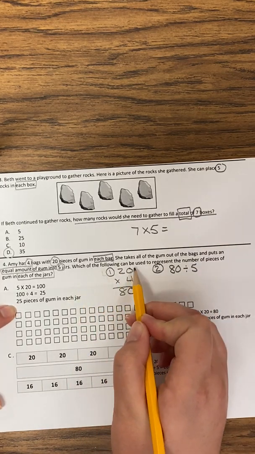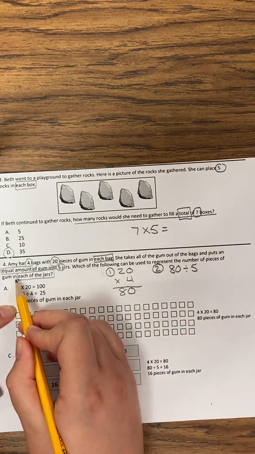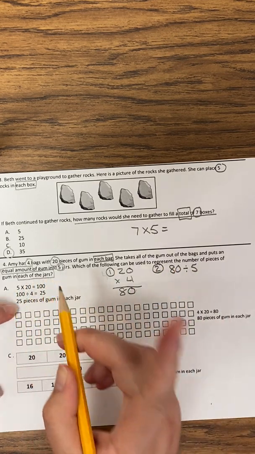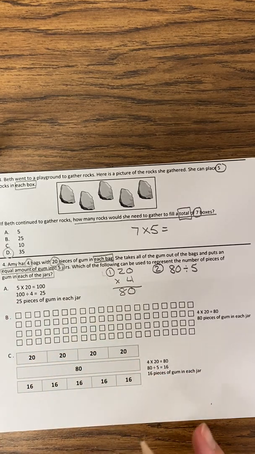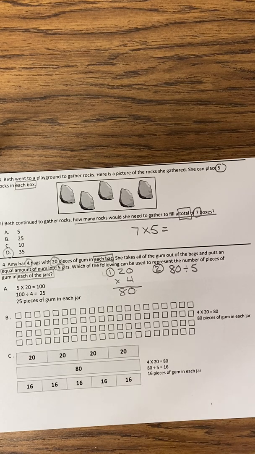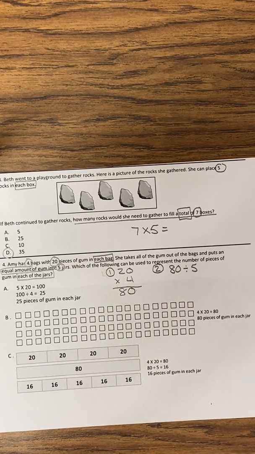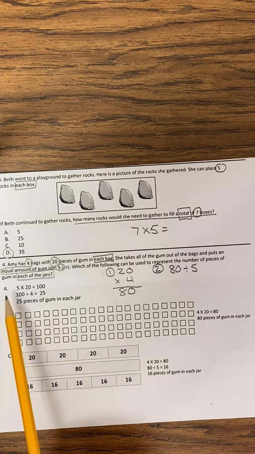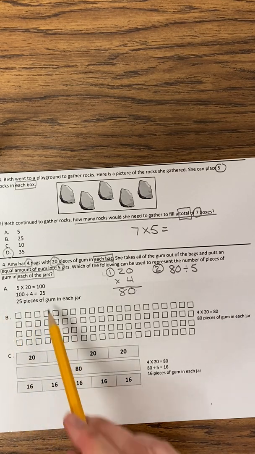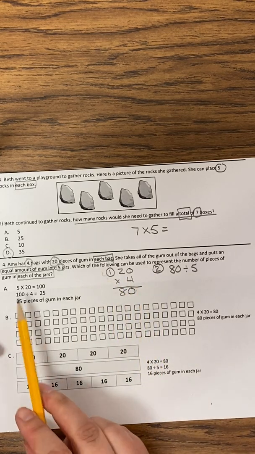Which of the following can be used to represent the number of pieces of gum in each of the jars? Notice, boys and girls, it's not telling us to find the final answer. It's just telling us to make sure that we are doing the correct steps that lead to the correct answer. Because now we need to look at choices A, B, and C to see which one matches with what we've already worked with.